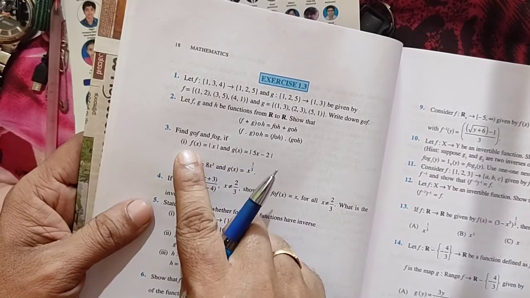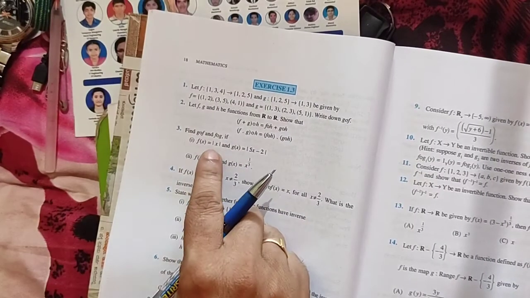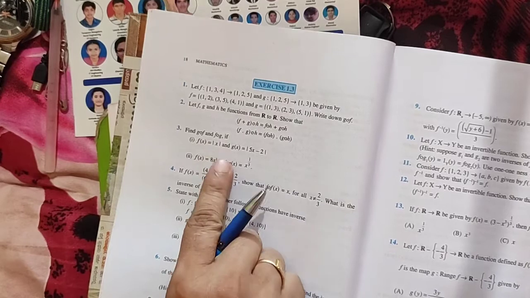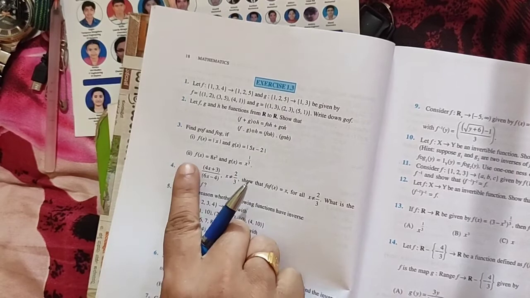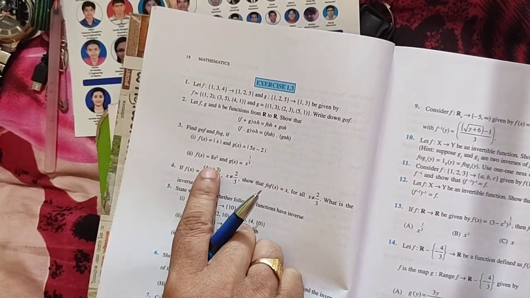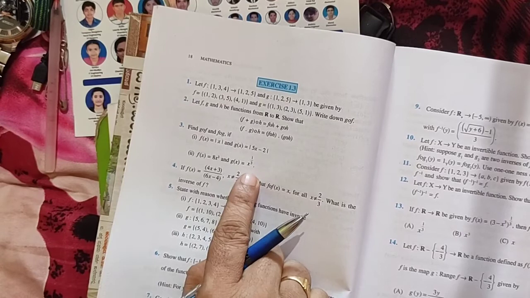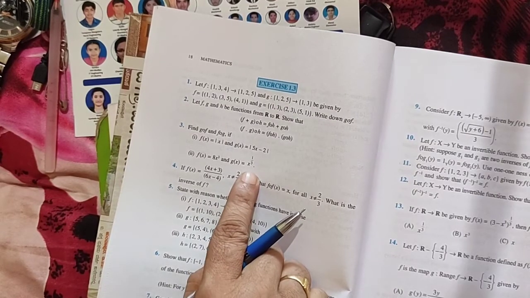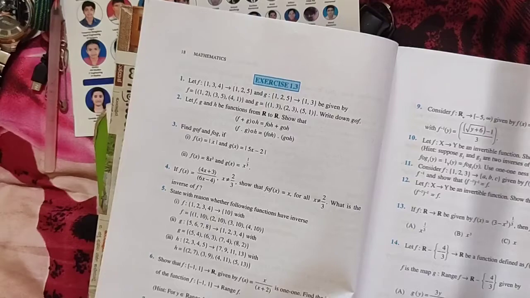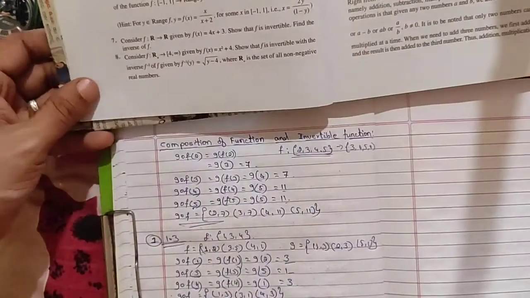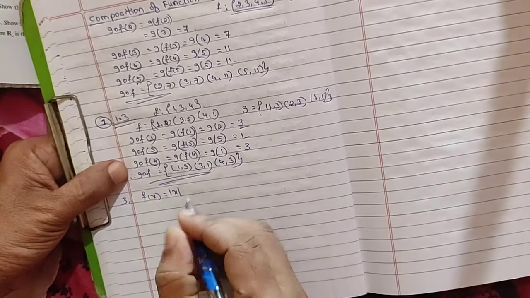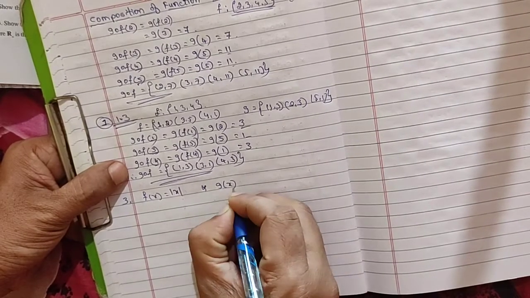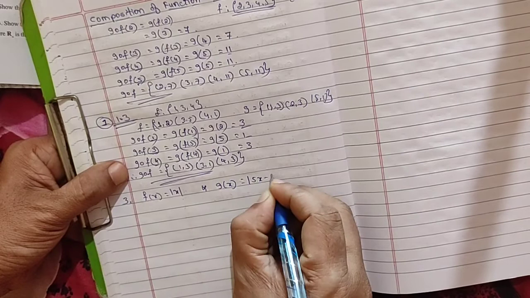If the condition is, the first one is f of x equals modulus of x and g of x equals modulus of 5x minus 2. The second one is f of x equals 8x cube and g of x equals x to the power of 1 by 3. Okay, so now I am taking the first one here. F of x equals modulus of x, and g of x equals modulus of 5x minus 2.